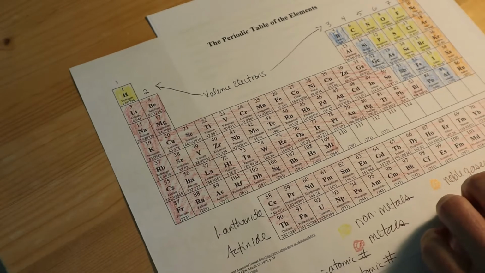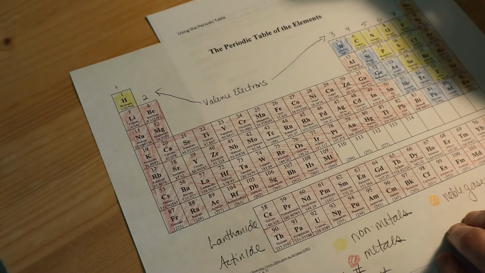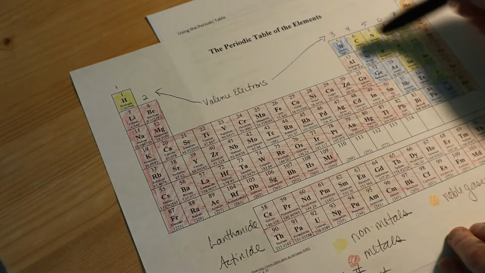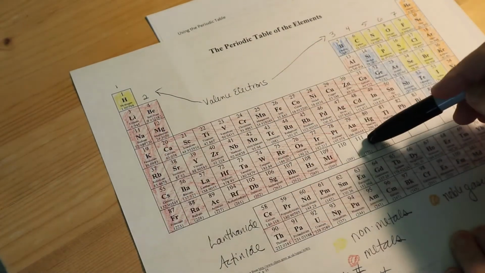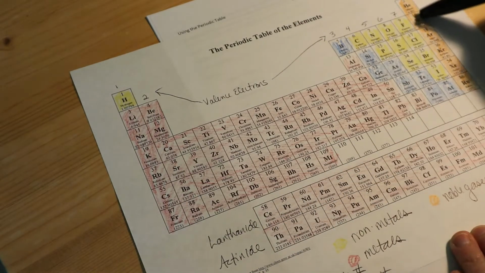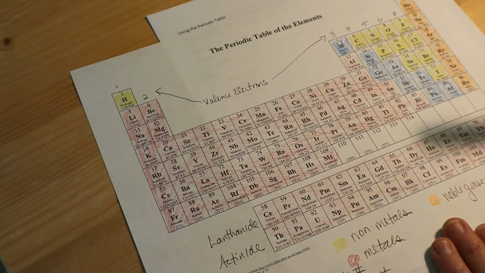From the last module, I have my periodic table colored. I selected yellow for the nonmetals, blue for the metalloids. I colored my metals red, including the lanthanide and actinide series. And then I colored the noble gases orange. It doesn't matter what colors you used.